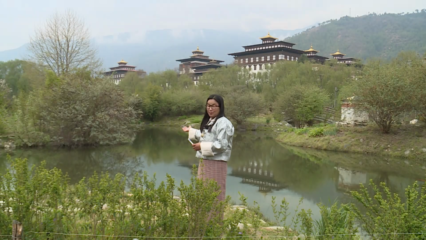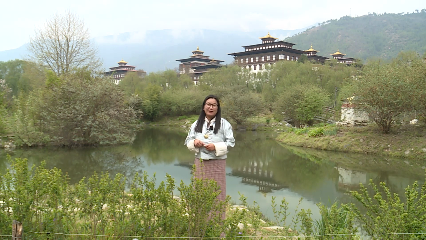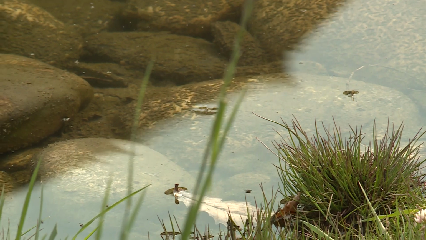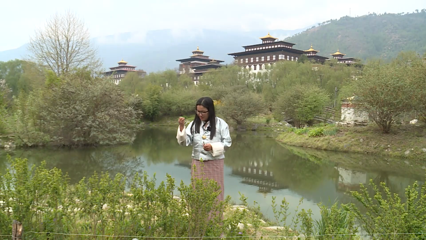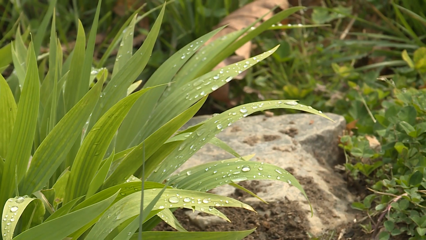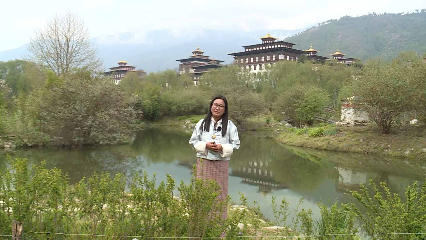You can see the pond behind me, and there you can see insects walking. You can see leaves here, and on the leaves you can see raindrops, spherical raindrops or spherical dewdrops. Now, have you ever wondered why all these are happening?